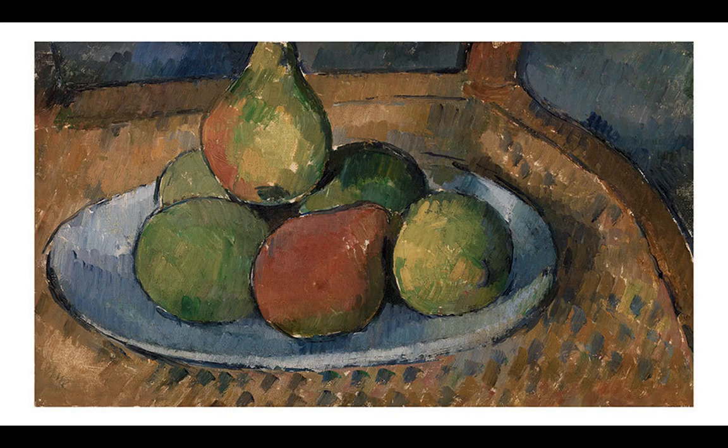So this is a traditional still life. This was actually painted by a famous artist named Paul Cézanne. Paul Cézanne is not going to be in our art history component.